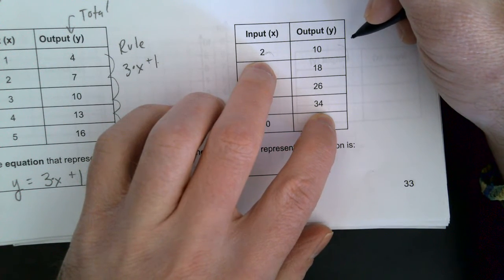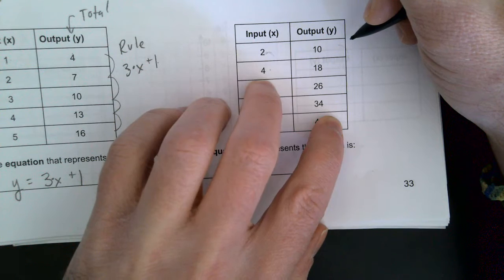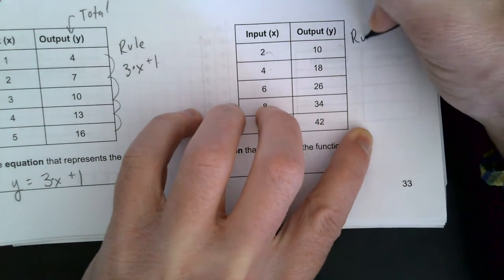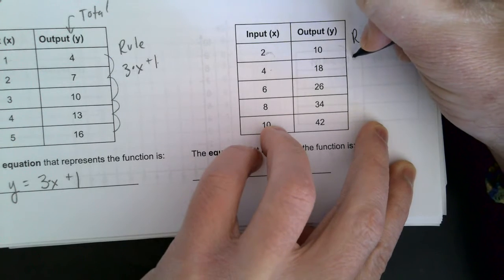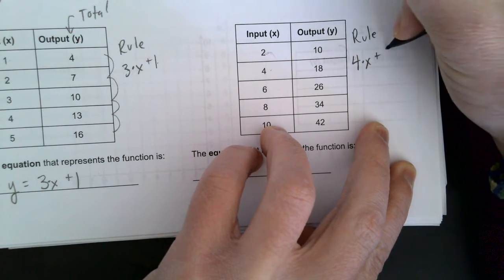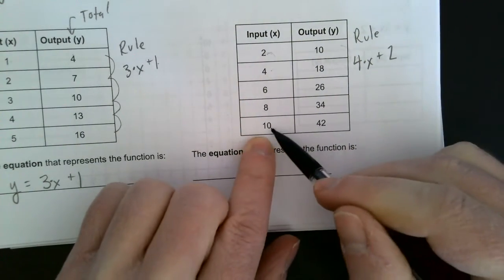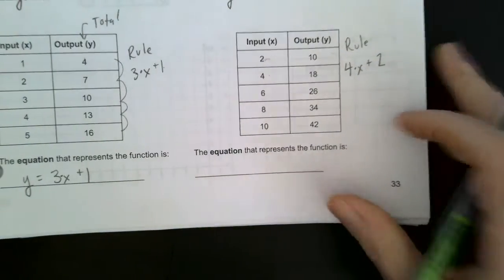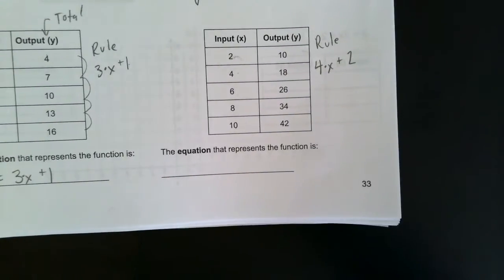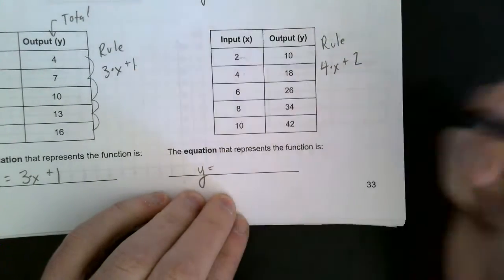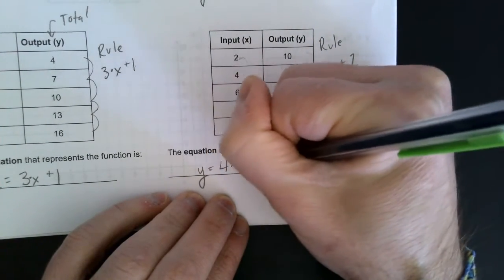2 times 4 is 8, plus 2 is 10. 4 times 4 is 16, plus 2 is 18. So it looks like the rule is you multiply by 4, and then you add 2. Let's check it with this one even. 4 times 10 is 40, plus 2 is 42. So y, which is the total, is equal to 4 times x plus 2.